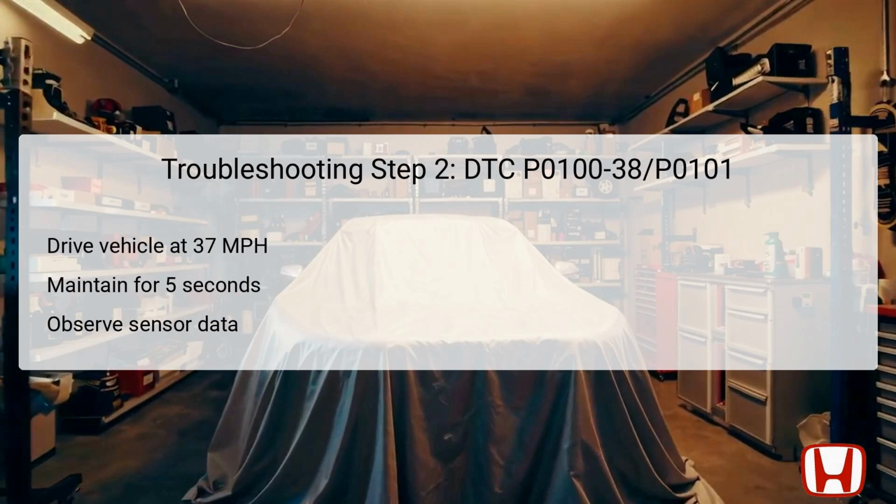In the second troubleshooting step, the next confirmation procedure requires driving the vehicle at a consistent speed of 37 miles per hour, mph, for at least 5 seconds. This speed represents a common operating condition that the vehicle encounters. While driving, it's important to monitor data from the MAF sensor using diagnostic tools like the Honda Diagnostic System HDS. Maintaining this speed for a duration of 5 seconds allows for an accurate assessment of whether the MAF sensor effectively captures airflow parameters under typical drive conditions.